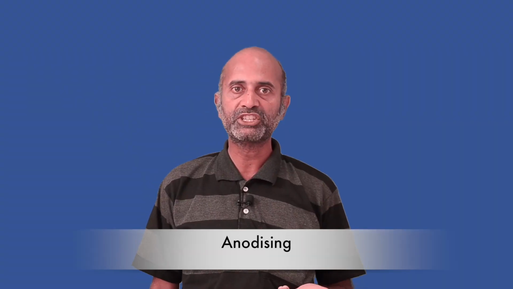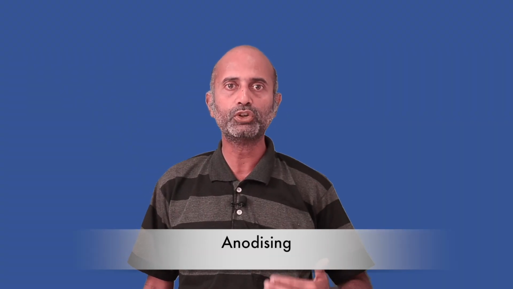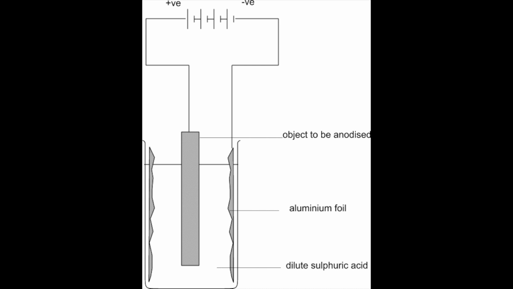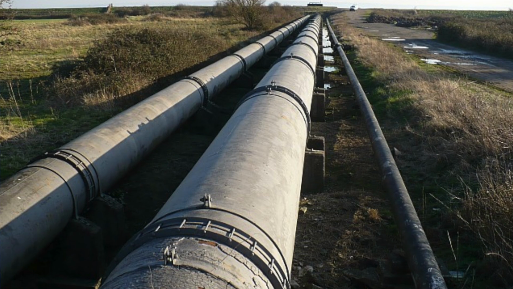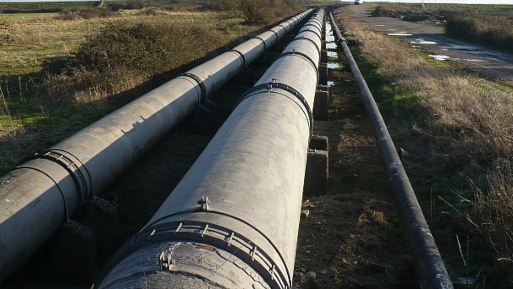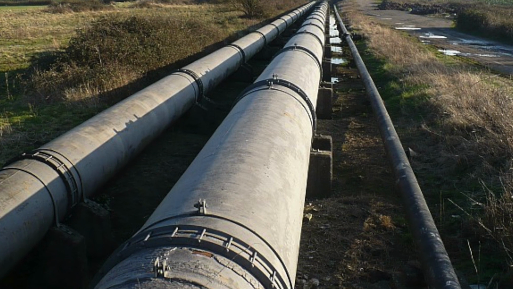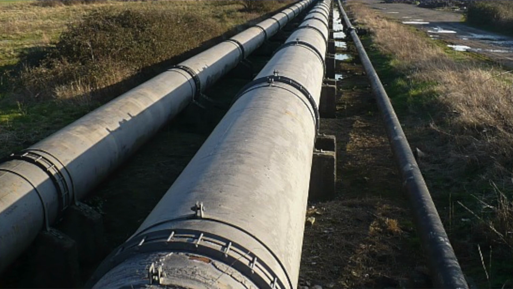What do you mean by anodizing? Anodizing means coating with a protective oxide layer by an electrolytic process in which the metal forms the anode. That's why this process is known as anodizing. Sacrificial protection is the protection of iron or steel against corrosion by using a more reactive metal, which corrodes and thereby protects the other metal from getting corroded.